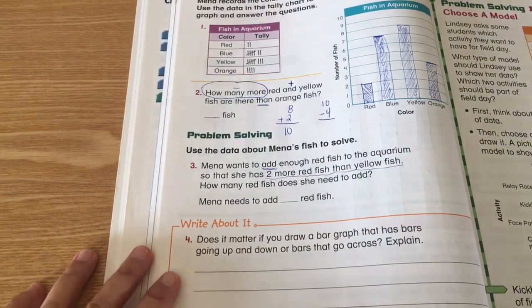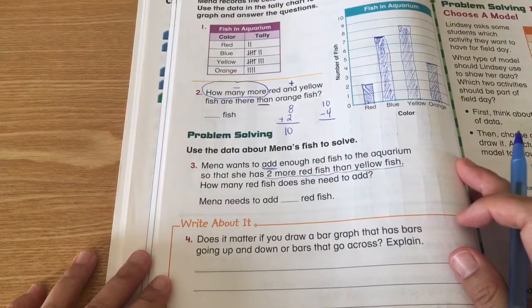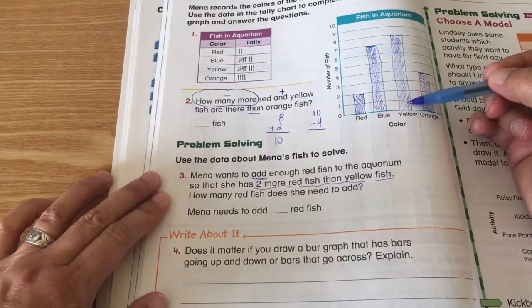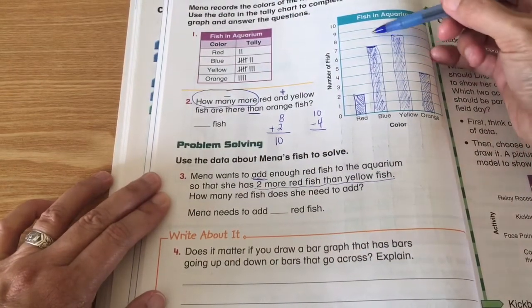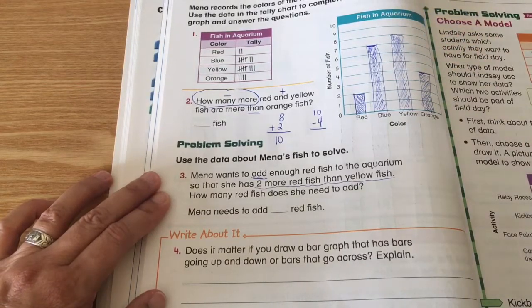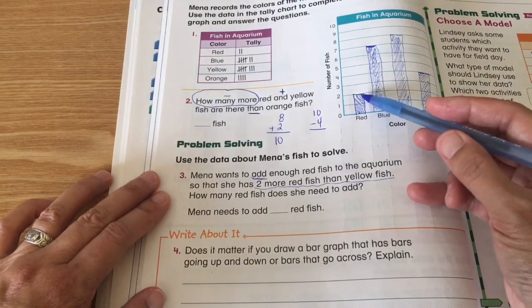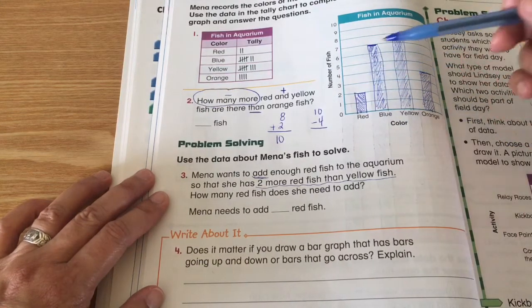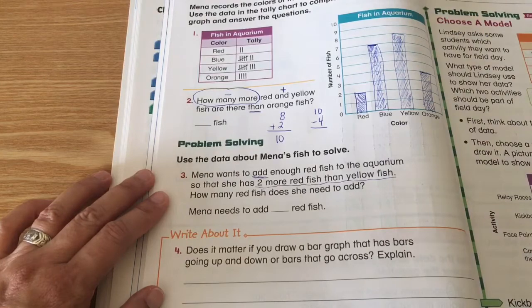First, we need to look at how many yellow and how many red we have. All right, so here's yellow. I have 8 yellow fish. Here's red. Oh, I only have 2. And I want to get to the point where I have 2 more than yellow.